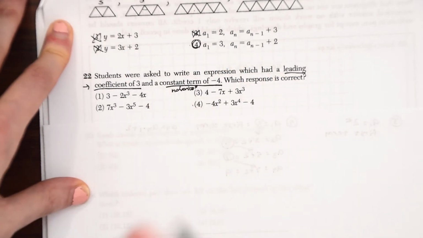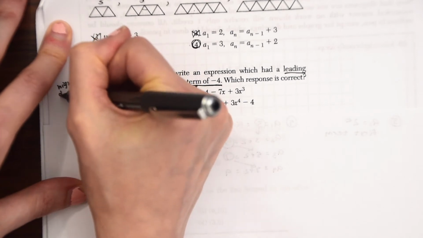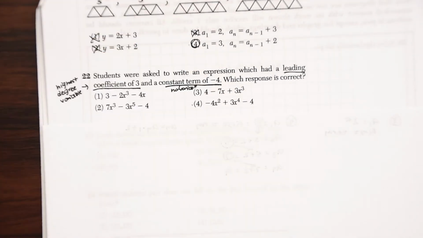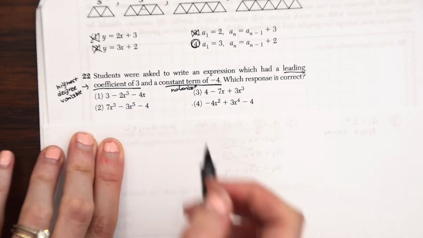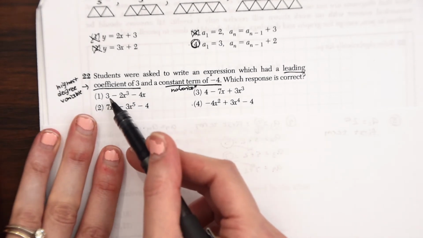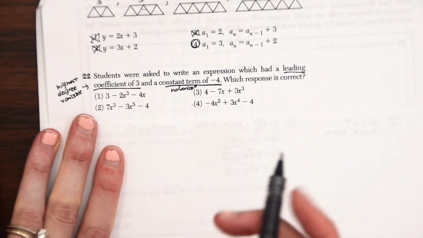It's going to be the highest degree variable. Highest degree just means that variable is going to have the highest number exponent. So if we look at the first one, we see that 3 is alone. So 3 is the constant here. So we know that that can't be the answer.